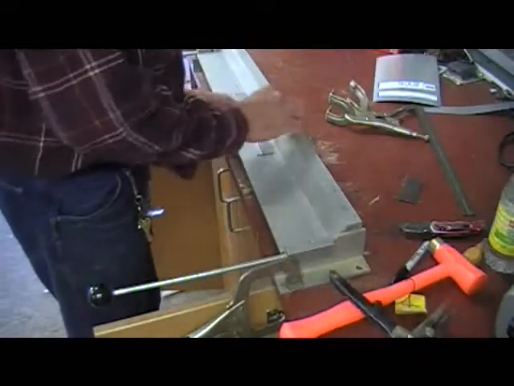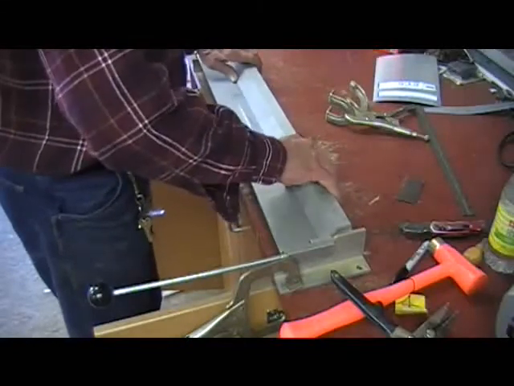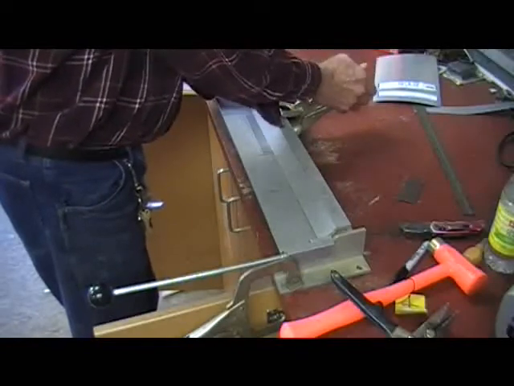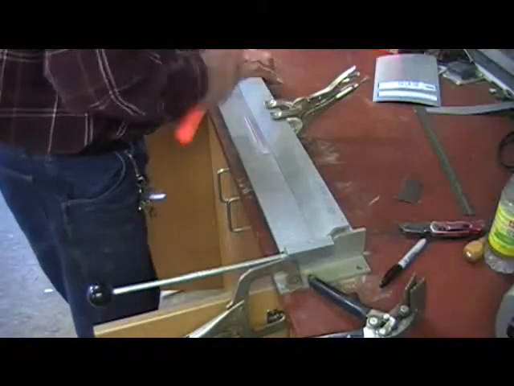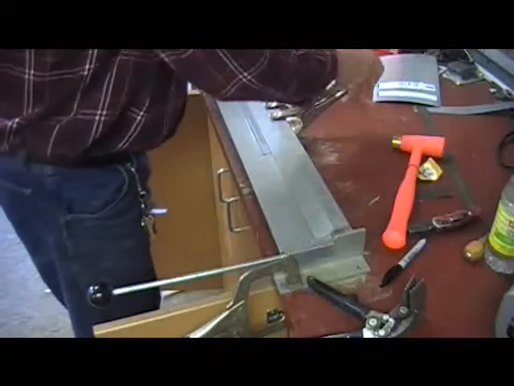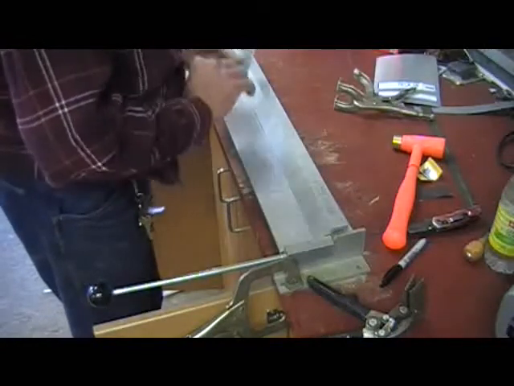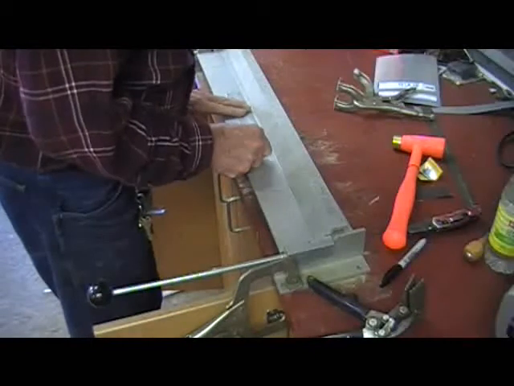Alright, put that back in there. Squeeze it down. Oh yeah, that seems to work pretty good. Oh yeah, that worked great. Now I just put it in here and bend the other one over on it.